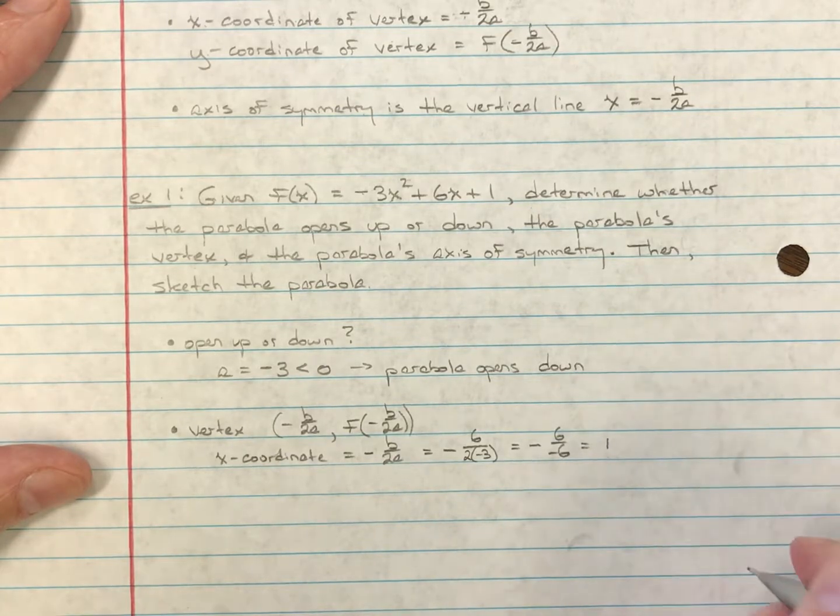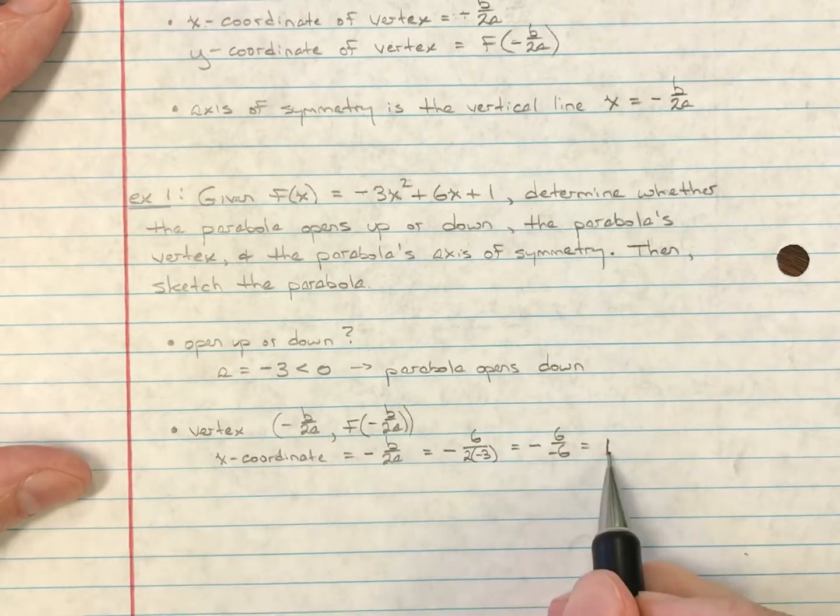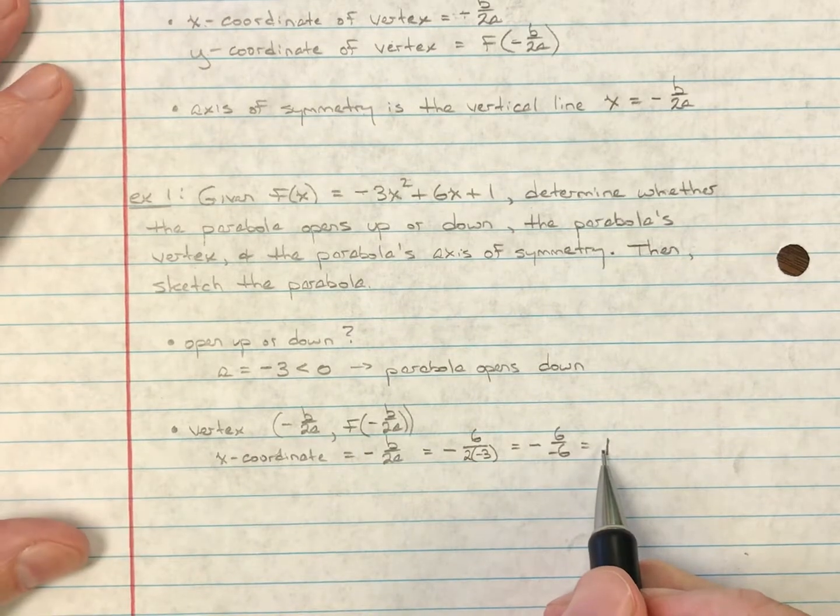Whoops, my lead just broke. And now I'm running out of lead. Just a second, let's get my pencil back working. Okay, so the x-coordinate of the vertex is 1.